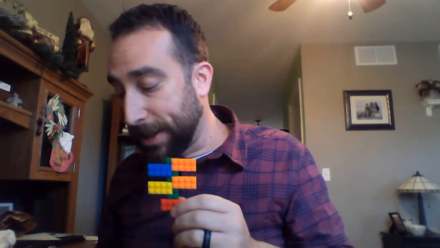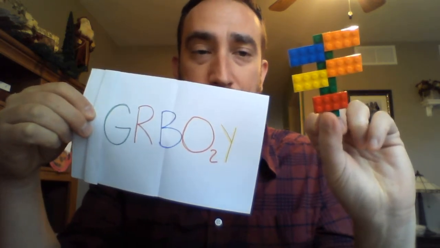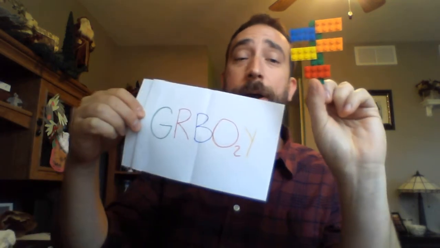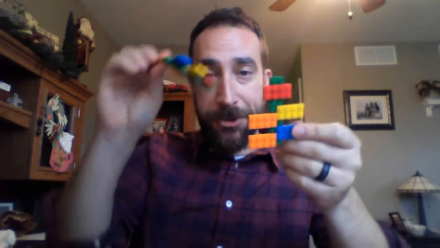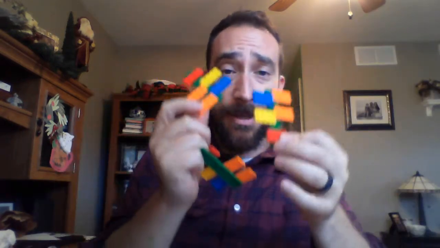So this is where we would get those fancy chemical formulas like GRBO2Y, like green, red, blue, 2 oranges, and 1 yellow. Okay? So sometimes these things can be floating around. There's multiple of them, and they're just kind of floating around individually, minding their own business. Maybe they'll bump off each other because they have lots of thermal energy. And we call these things molecules of a gas.